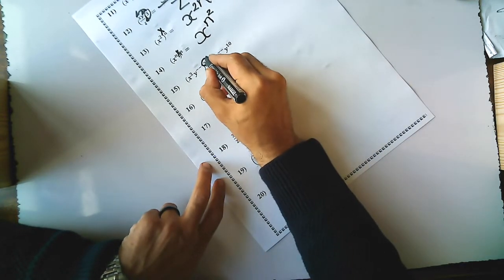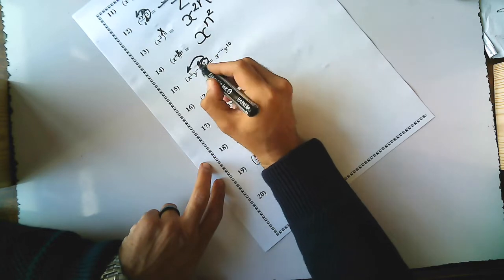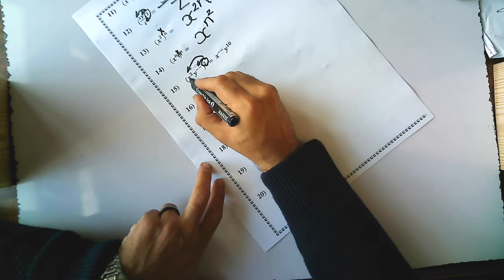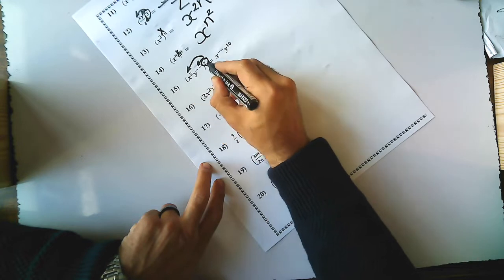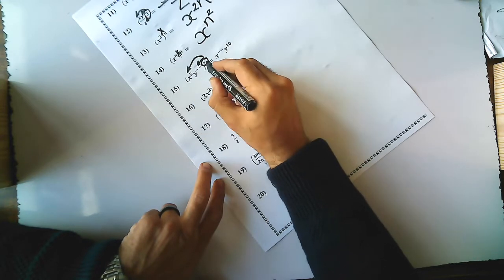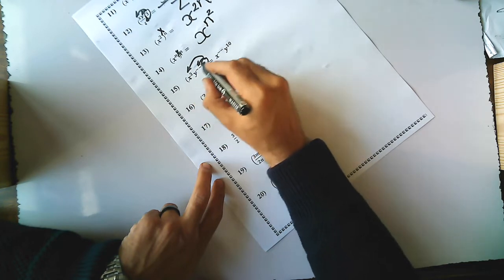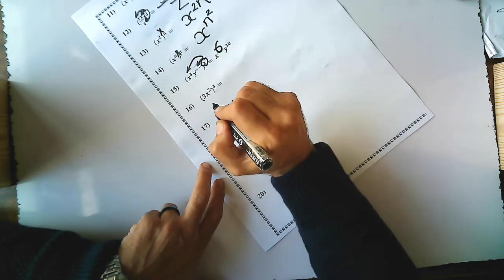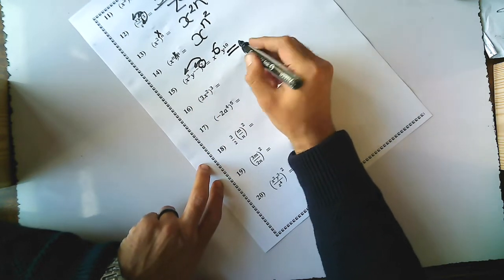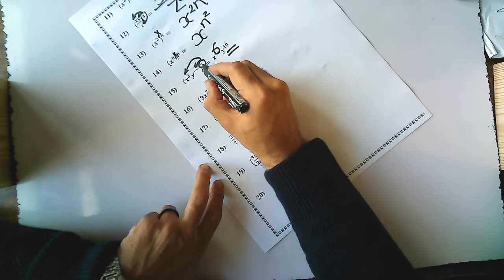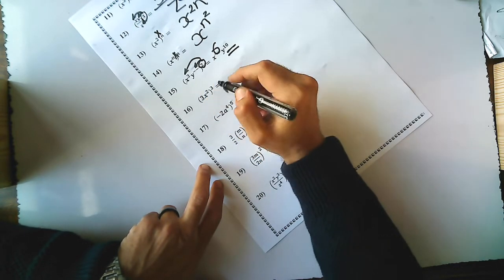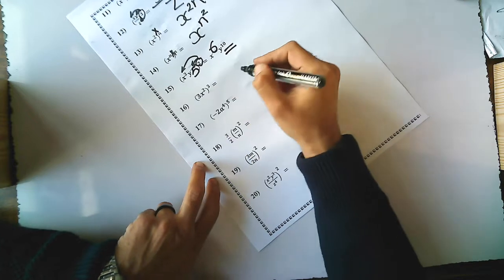We will distribute the 2 on the bracket, on the x and y. The x power 3, the 2 will distribute, so we'll multiply 2 by 3. So it will be x power 6, and y to the power 10. What is the number multiplied by 2 that gives 10? It is 5.